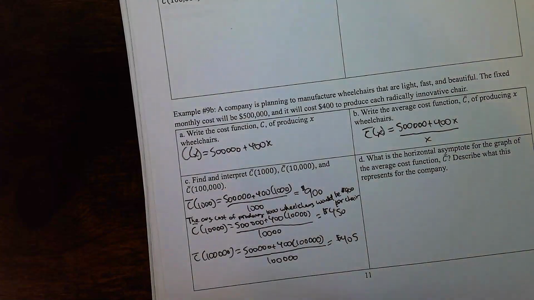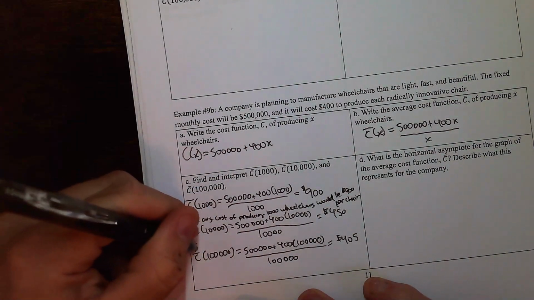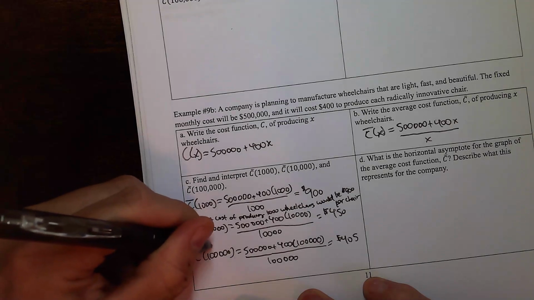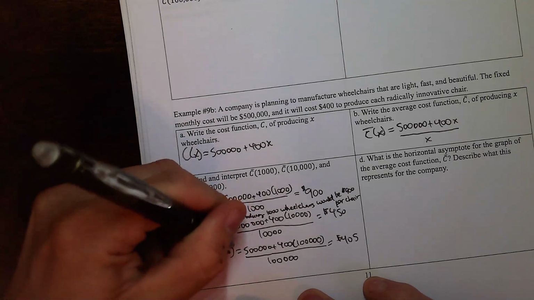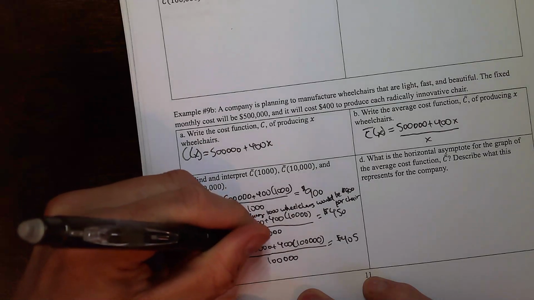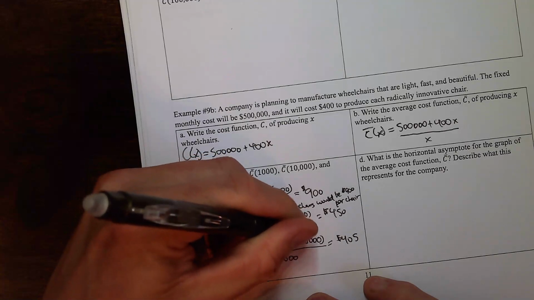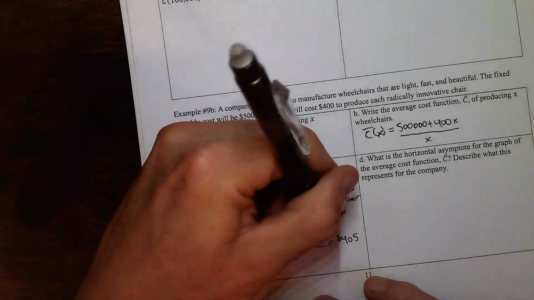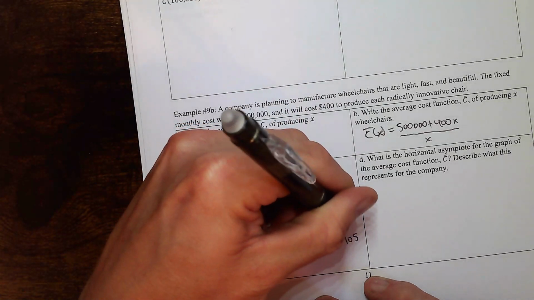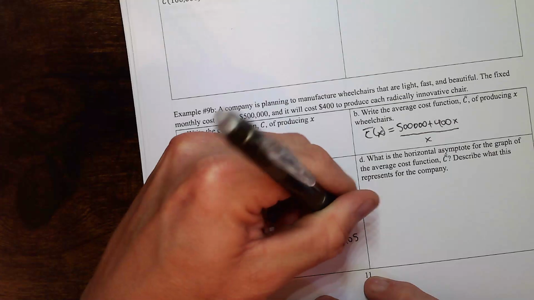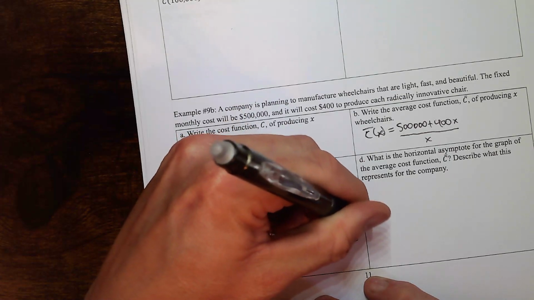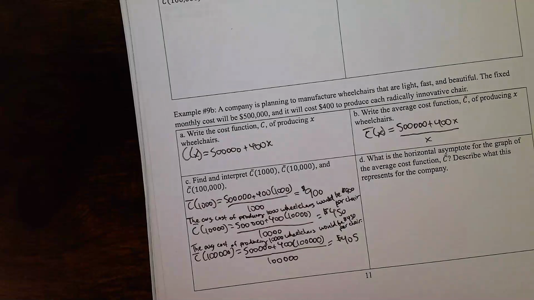Now, what about this one? If I produce 10,000, the average cost of producing 10,000 wheelchairs would be $450 per chair. So that's a lot cheaper. If you produce more chairs, the cost per chair is going to be a lot cheaper.